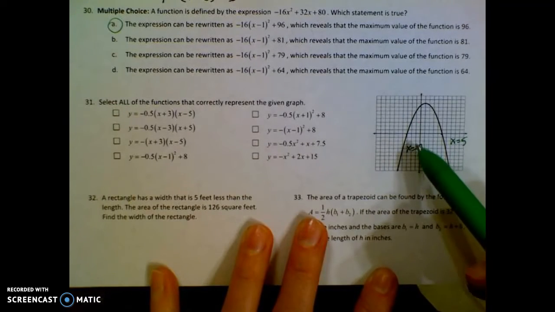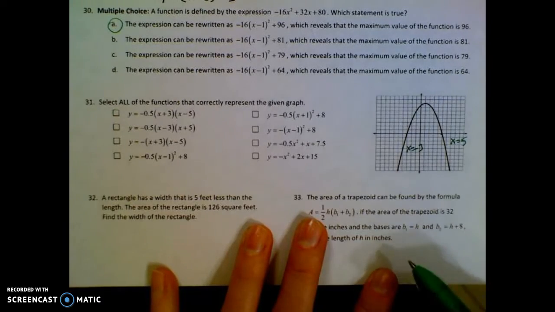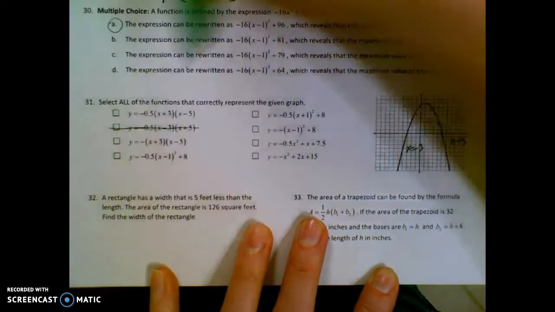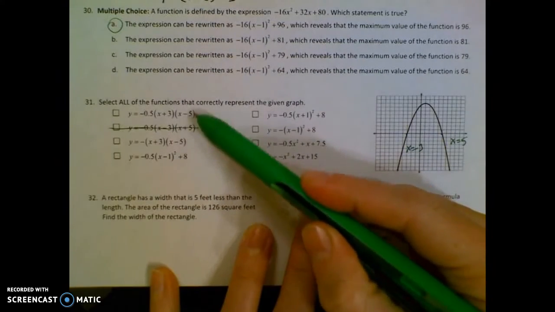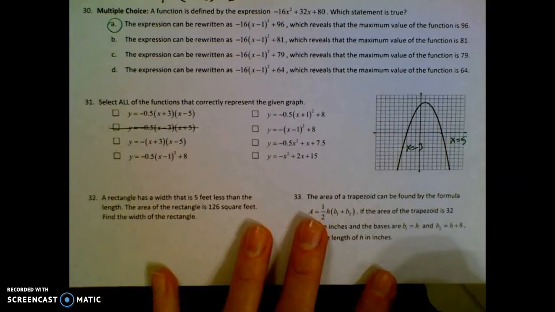If x equals negative 3, then x plus 3 has got to be a factor. And same thing for x equals 5: x minus 5 has got to be a factor. So this one right here is wrong because it's giving you the wrong factors. But these two are possibly correct because they both have that x plus 3, x minus 5.